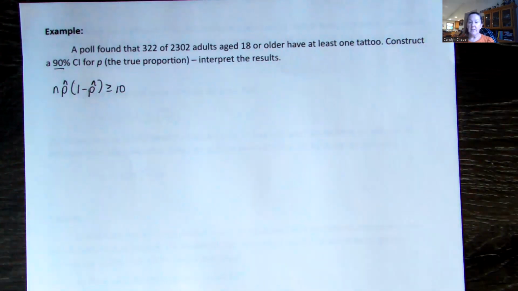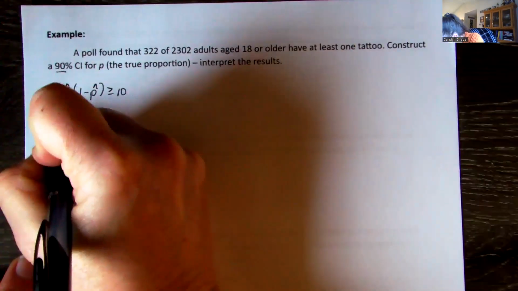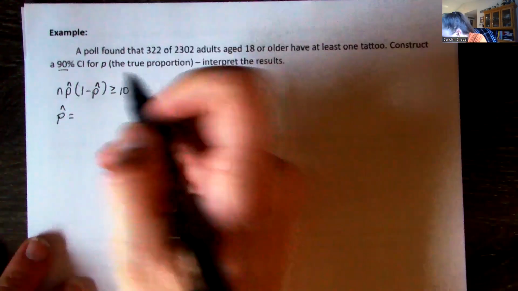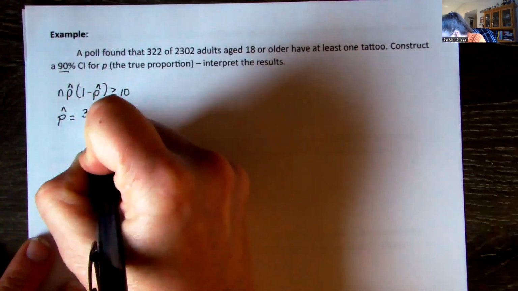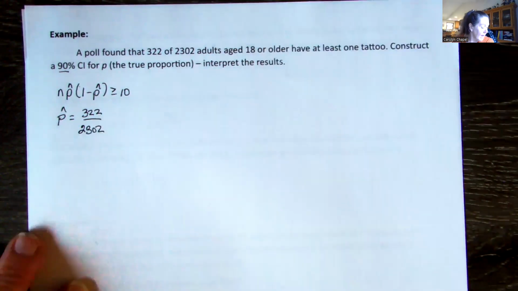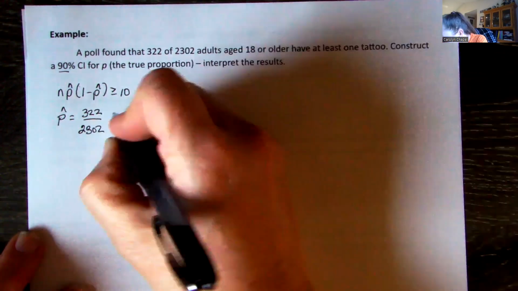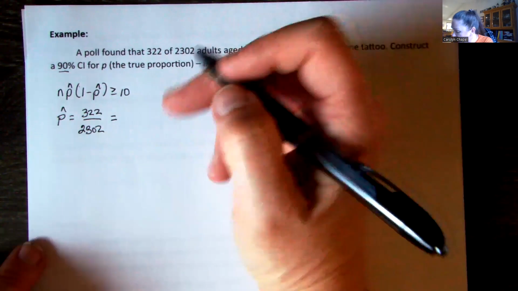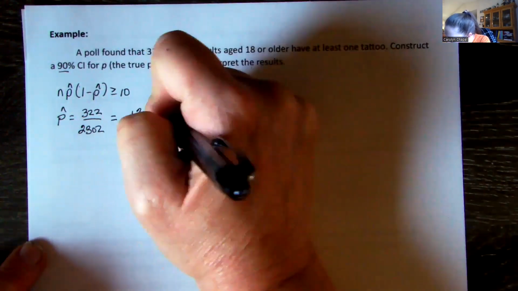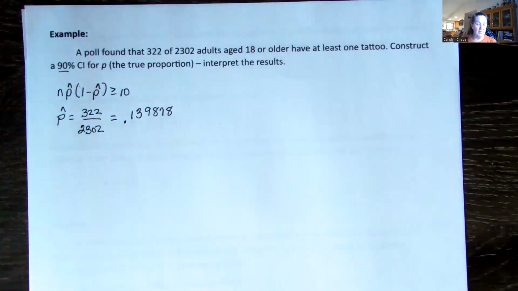So the first thing I'm going to need to know is what my p hat is. Now my p hat is that sample proportion, so my 322 out of my 2302. And if I take that to a decimal, I get 0.13987, and there are more decimal digits out there, but that is just fine.